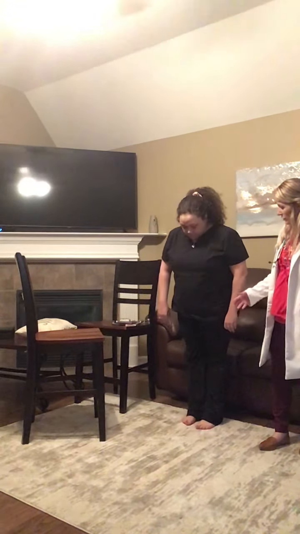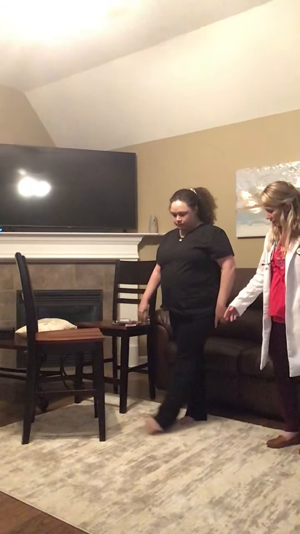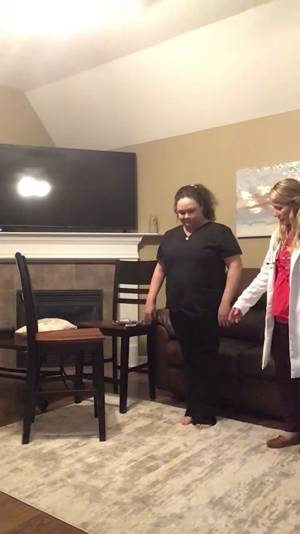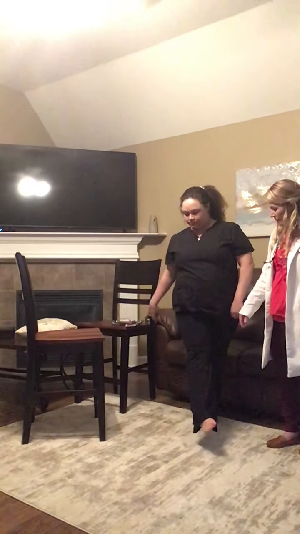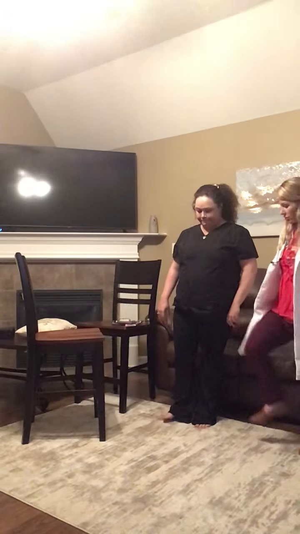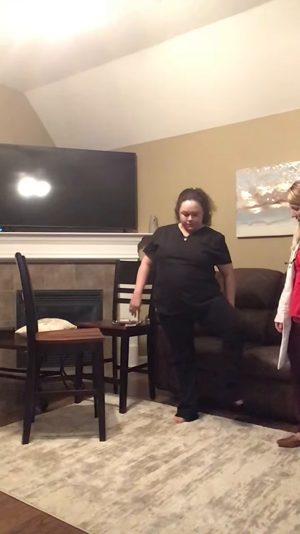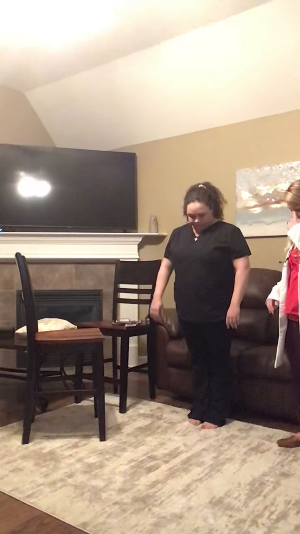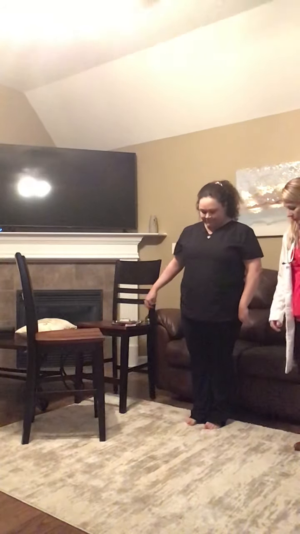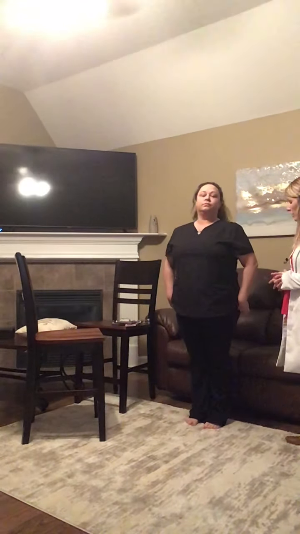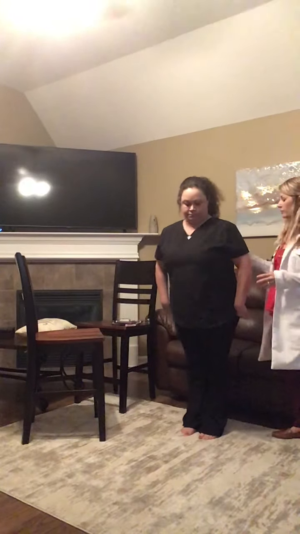Good. And then we'll do your hips. We'll do abduction out, adduction in. Other leg will do that. And then we'll do external rotation on each side. And then circumference. Just good. All right, so now we're going to have you lean forward.